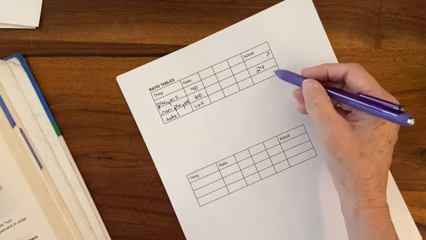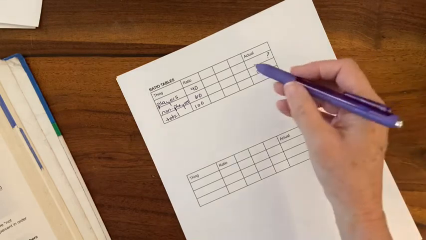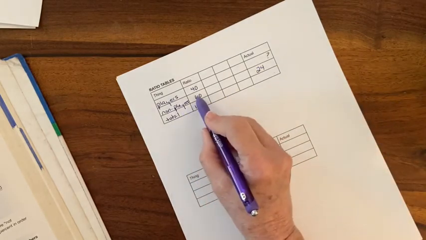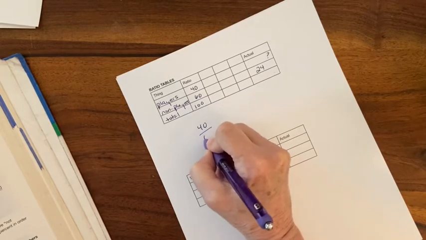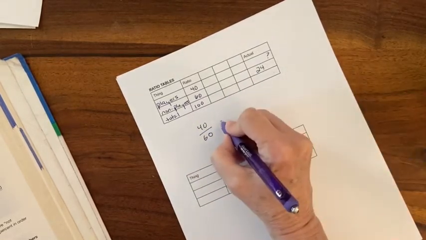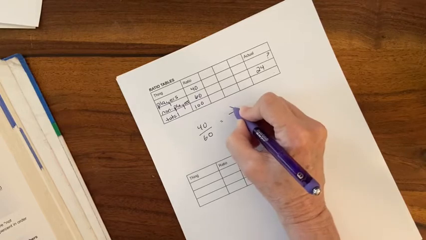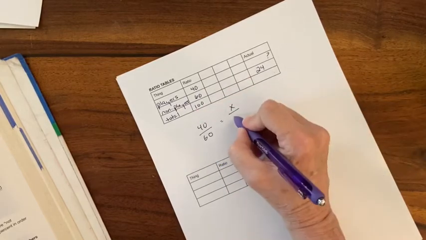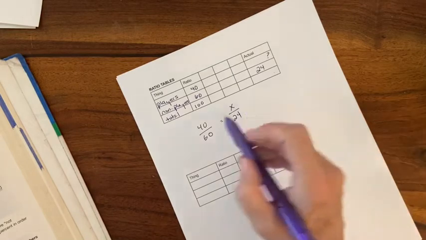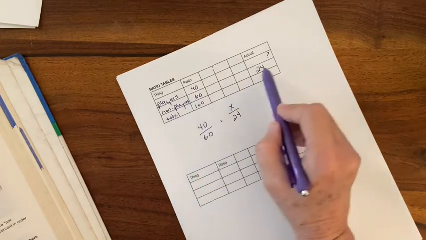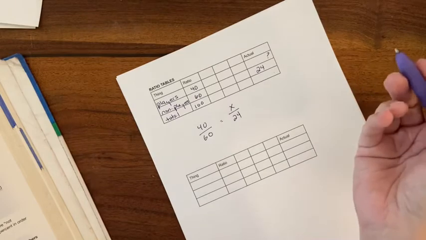I can calculate how many total players there were in a minute, but let's go ahead and say 40 out of 60, there's my ratio, is the same as something, x, my unknown, over 24, okay? Let's go ahead and simplify that to see if we can use our alternate method.